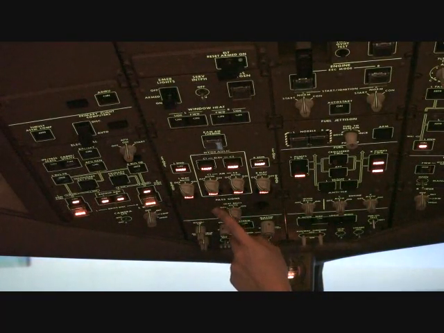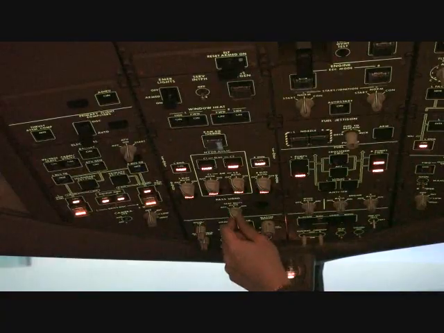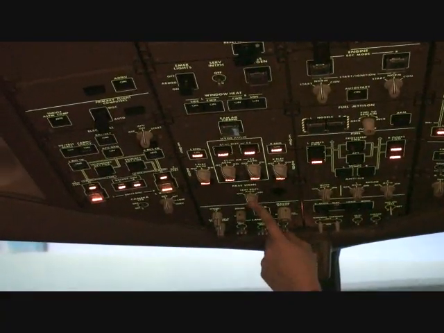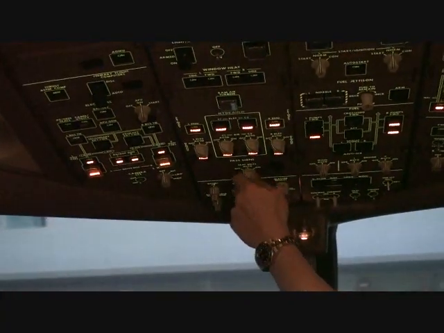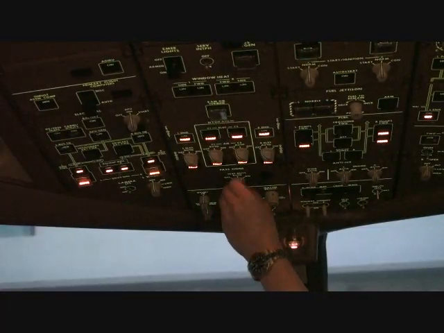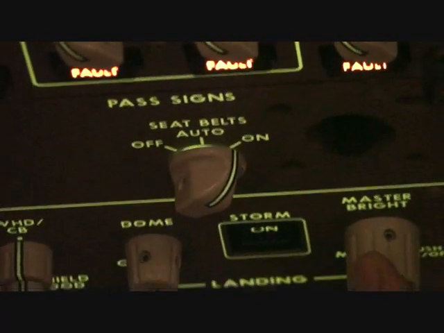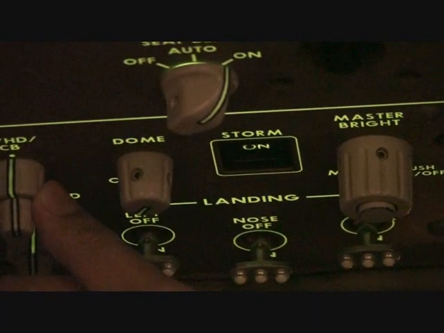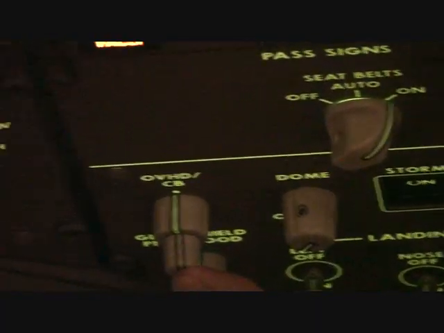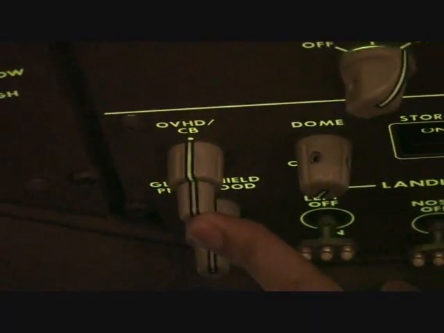Passenger signs panel set. Seat belt selector on, but only after refueling is completed. Lighting panel set. Overhead panel light control mid position. Circuit breaker panel light control mid position.